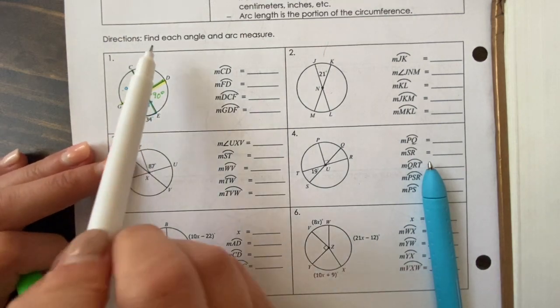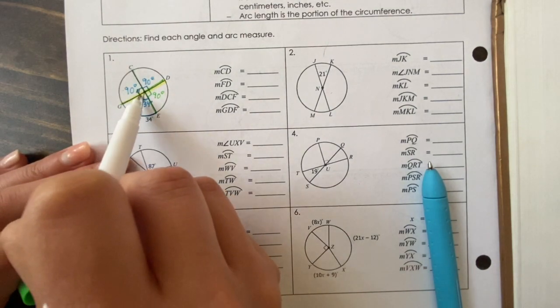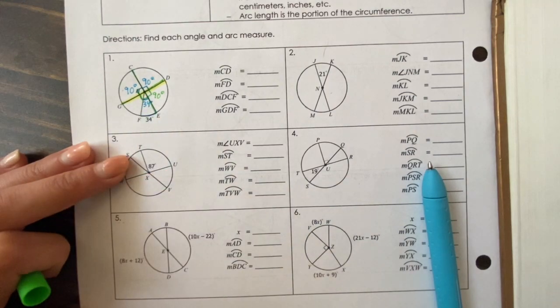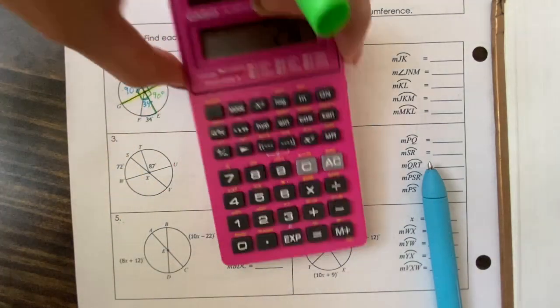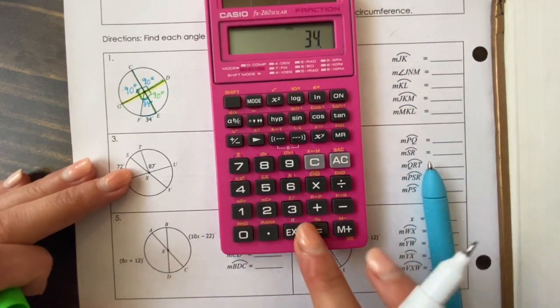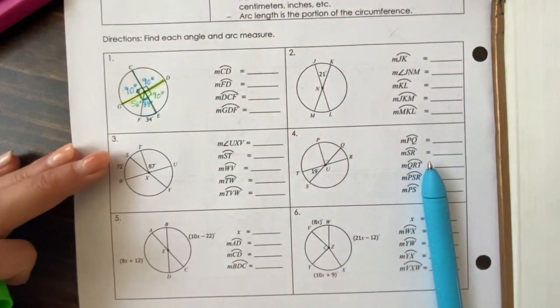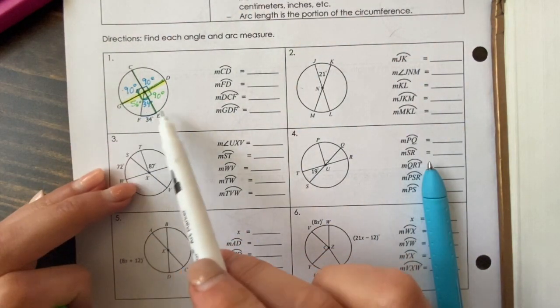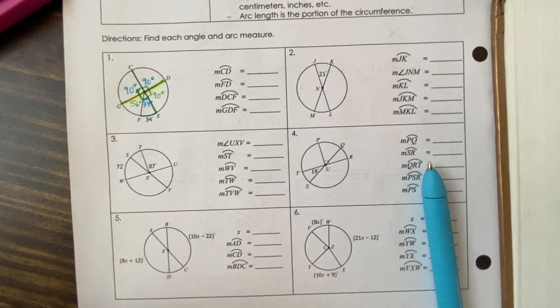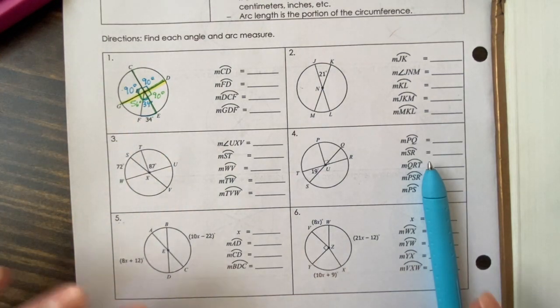You can do the same thing here. If you know this is 90, across from it, these two angles together would create 90 degrees. And then to find this missing angle, you would do 90 minus 34, which gives you 56 degrees. So there's many different ways that you can look at this. That was how I would do it. But if you got these values by looking at the circle differently, then you're probably right as well.